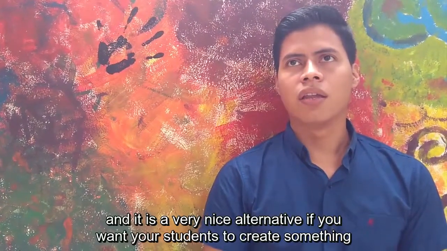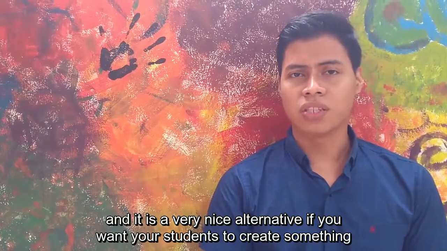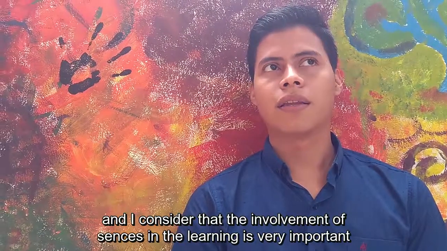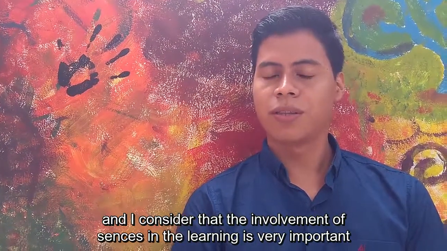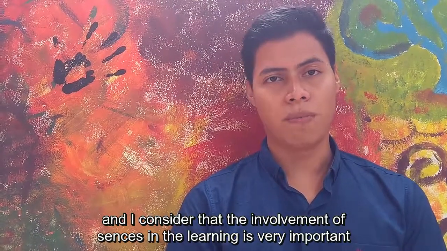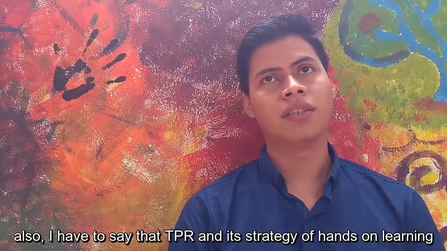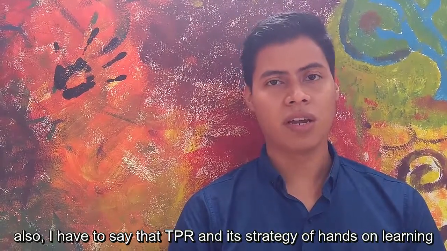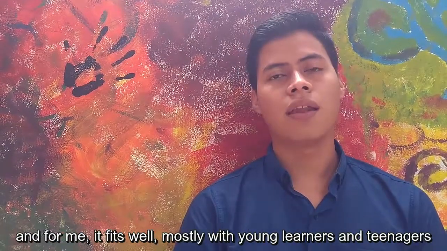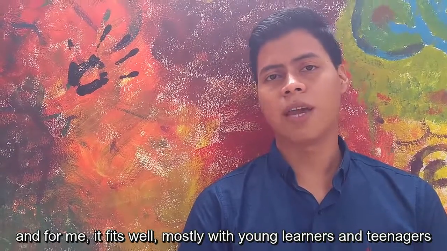And it is a very nice alternative if you want your students to create something or just to move or touch something. And I consider that the involvement of senses in the learning is very important. Also, I have to say that TPR and its strategy of hands-on learning are methodologies that can be used in a wide range of subjects, and for me it fits well mostly with young learners and teenagers.